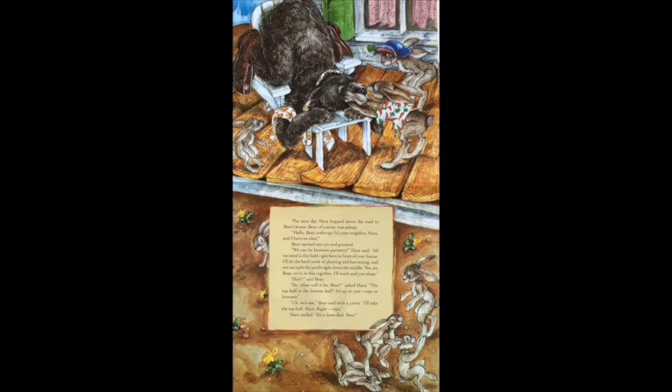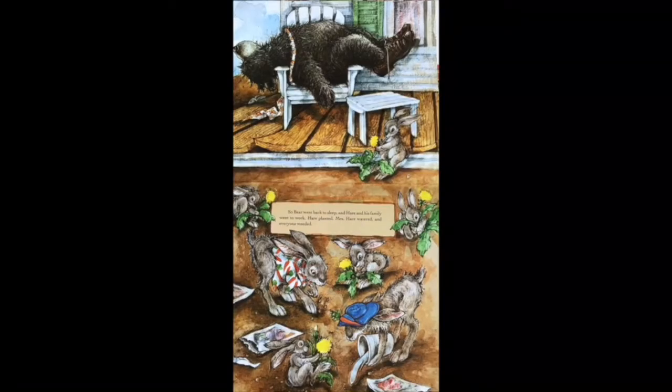"Huh?" said Bear. "So what will it be?" Bear asked Hare. "The top halves or the bottom half? It's up to you, tops or bottoms." "Let's see," Bear said with a yawn. "I'll take the top half, Hare." "Right, tops." Hare smiled. "It's a done deal, Bear." So Bear went back to sleep, and Hare and his family went to work.